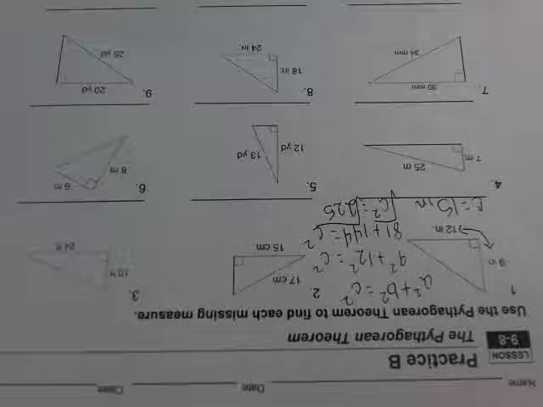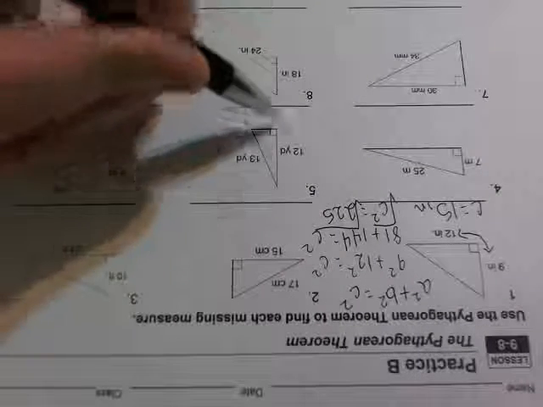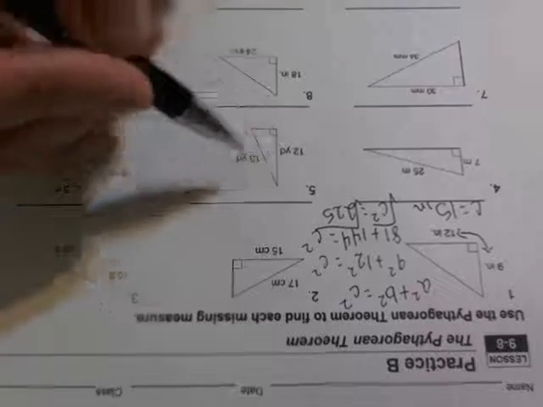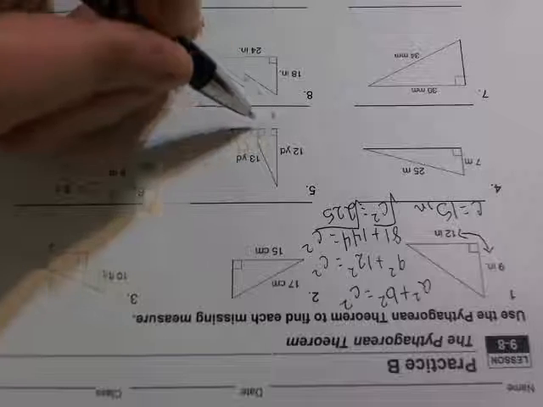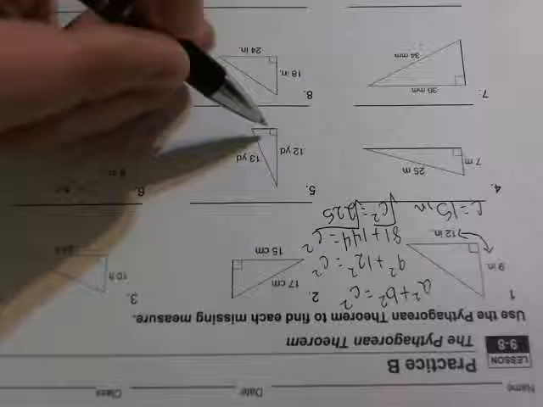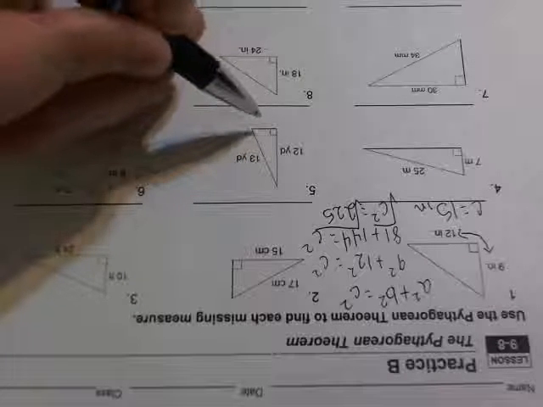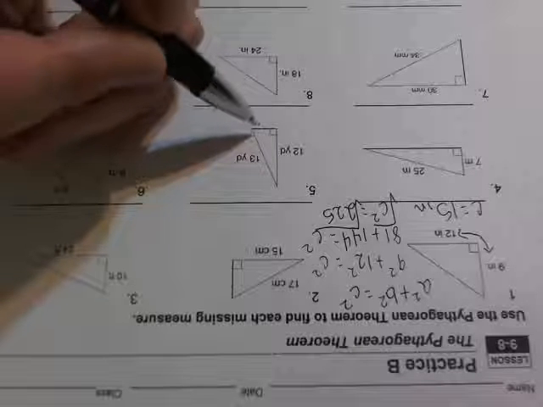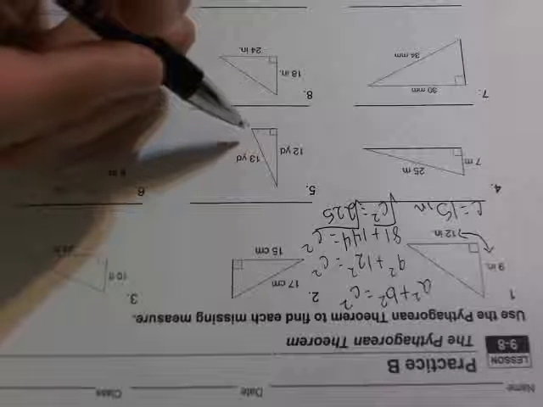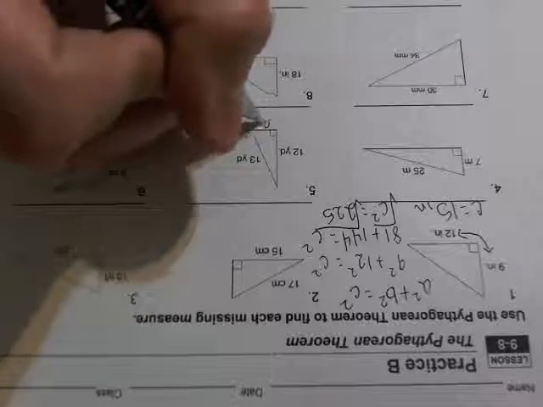In question number 5, they've given us one of the legs. Remember, the legs are the sides that make the right triangle. One of the legs here was 12, and then they gave us the hypotenuse here, which was 13. So I'm trying to find this other leg. So you can call this other leg A, or you can call this other leg B. It's totally irrelevant in the grand scheme of things. Either way, you will come up with the proper solution. All right, so I'm going to go ahead and call that A.